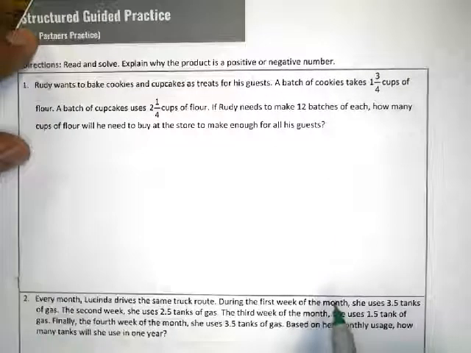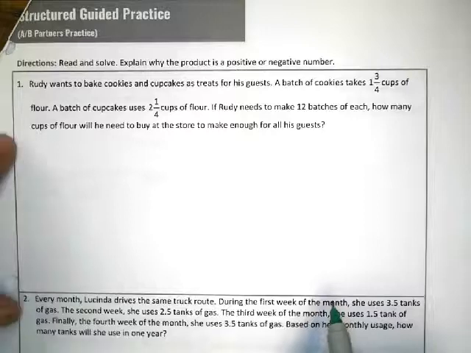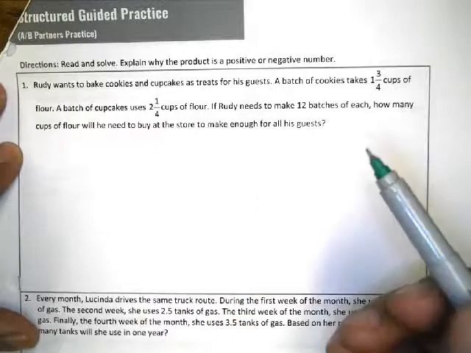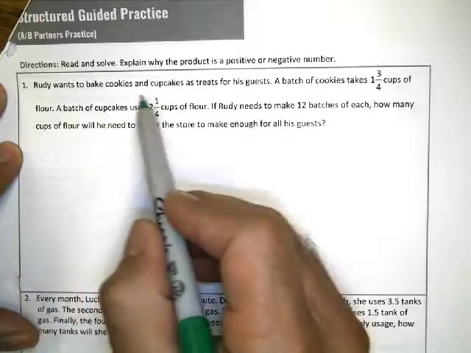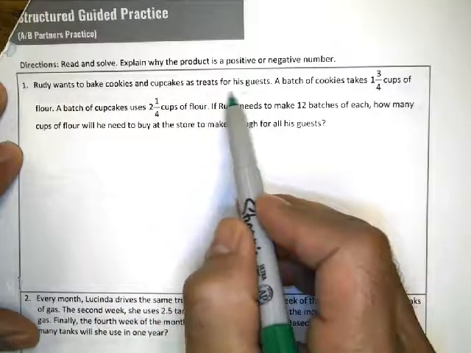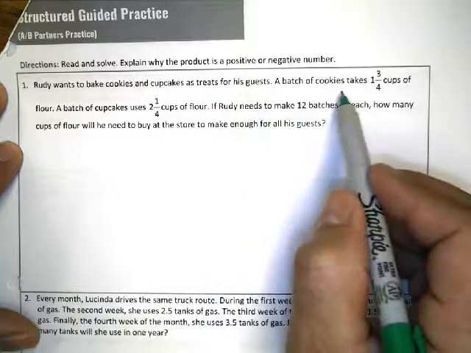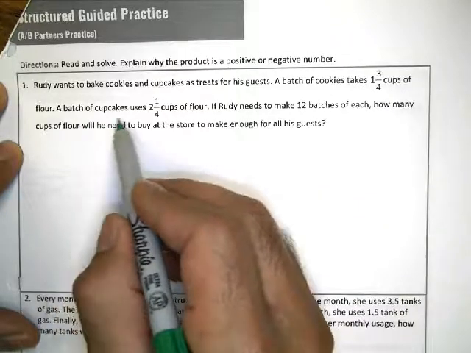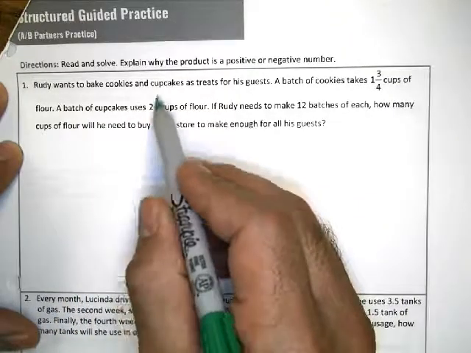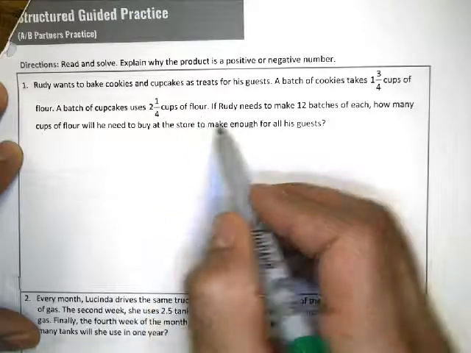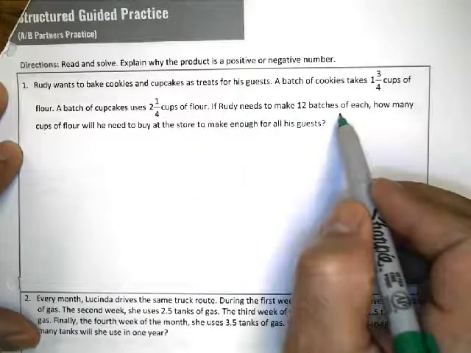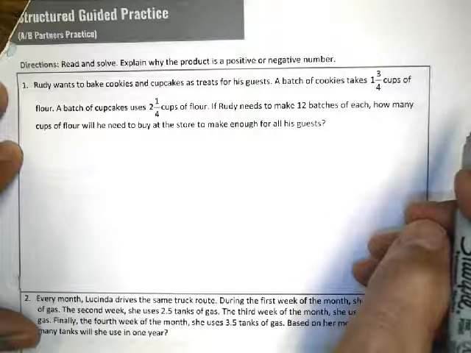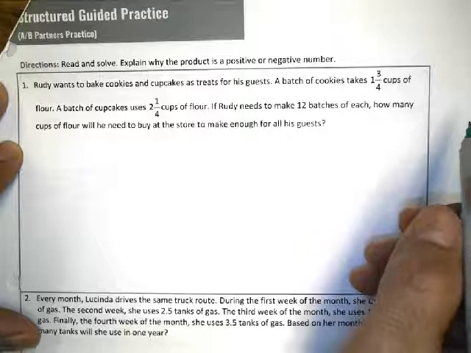Okay, so now we are on the structured guided practice of the lesson, and here we have another word problem. It says, Rudy wants to bake cookies and cupcakes as treats for his guests. A batch of cookies takes 1 3/4 cups of flour, and a batch of cupcakes uses 2 1/4 cups of flour. If Rudy needs to make 12 batches of each, how many cups of flour will he need to buy at the store to make enough for all his guests?